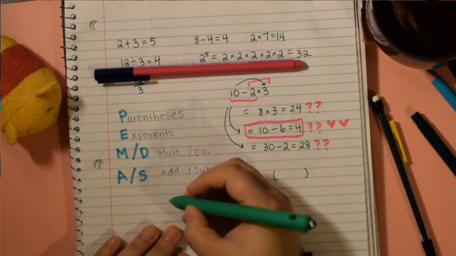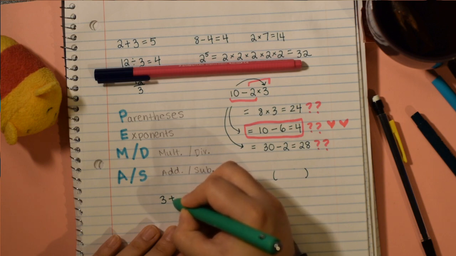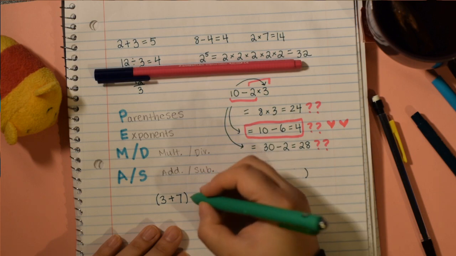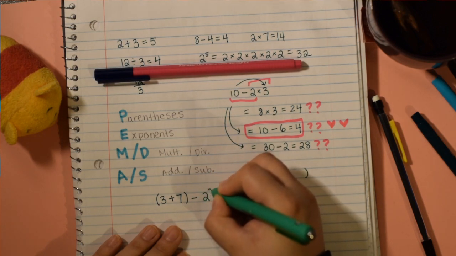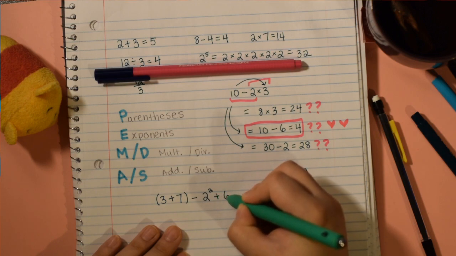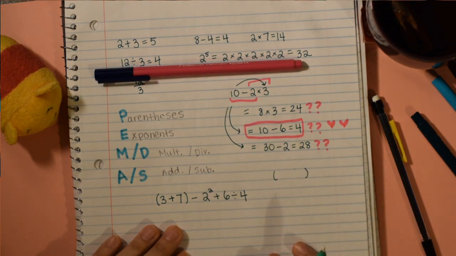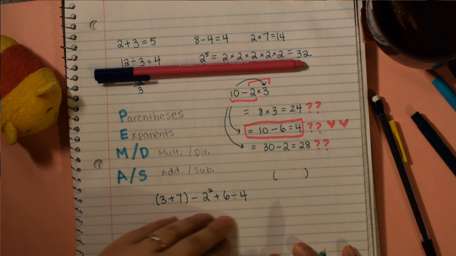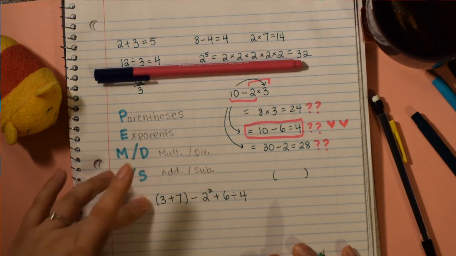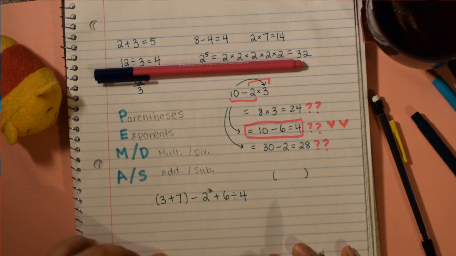So let's say we have 3 plus 7 minus 2 squared plus 6 divided by 4. Wowee, right? It's like opening up a whole new can of awesome.